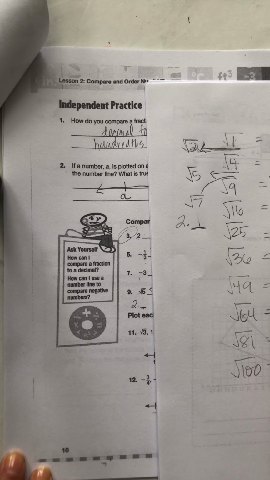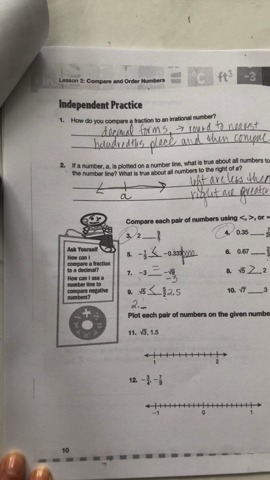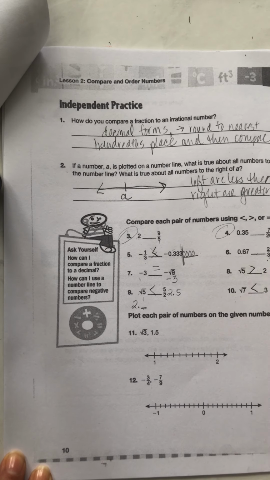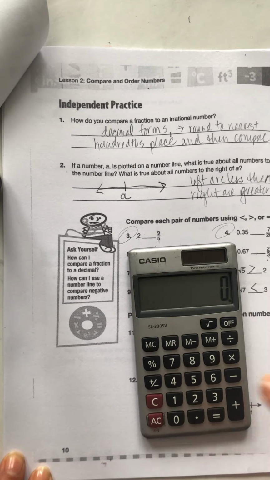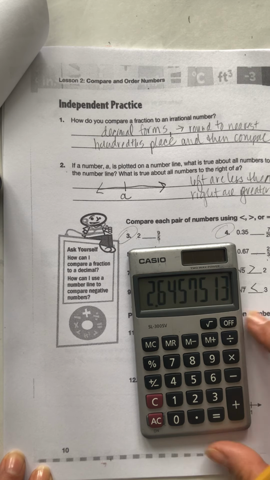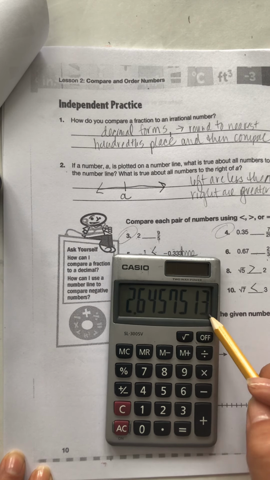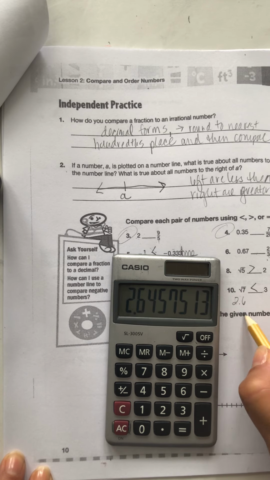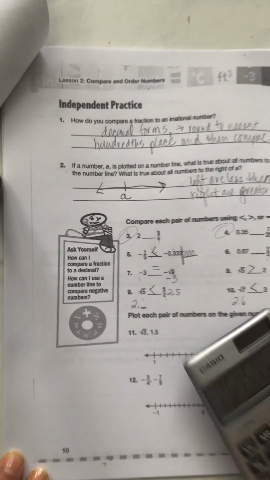So it's going to be greater than 2 but less than 3, because the square root of 9 is 3, and we're looking for the square root of 7. So just by estimating, we know that it looks like this. And to prove that, the square root of 7 is 2.6, and so on. So you know 2.6 is less than 3.